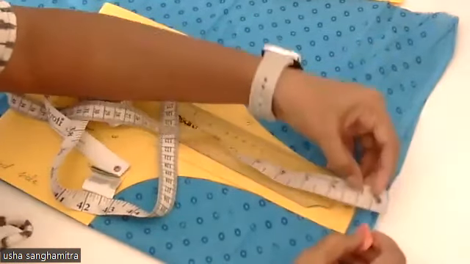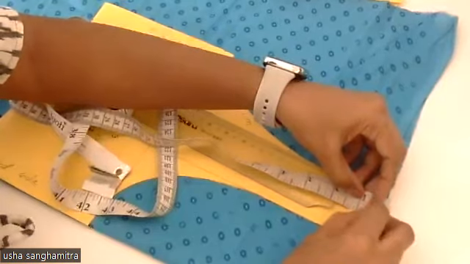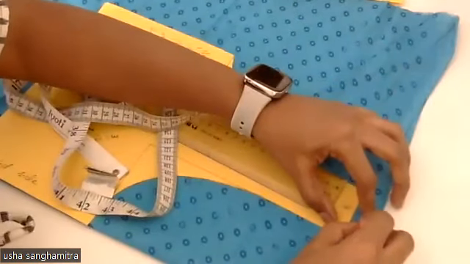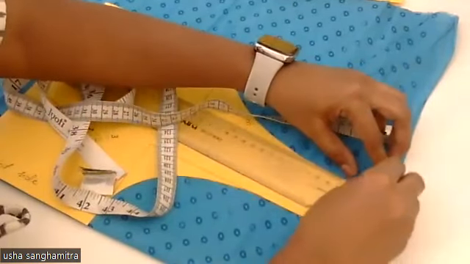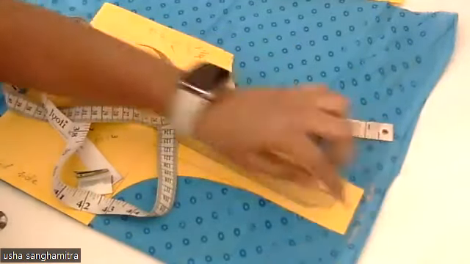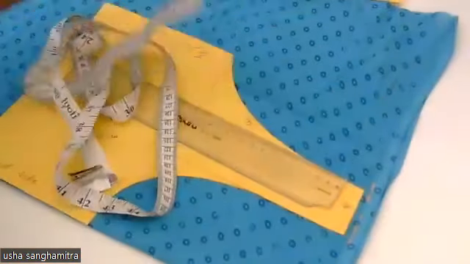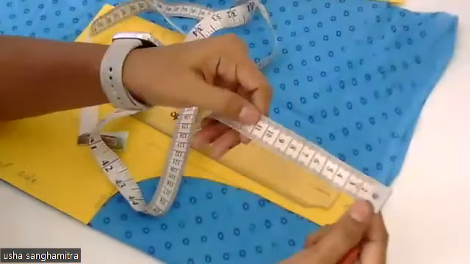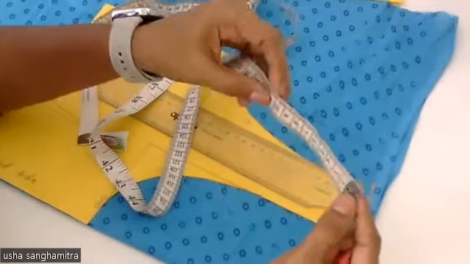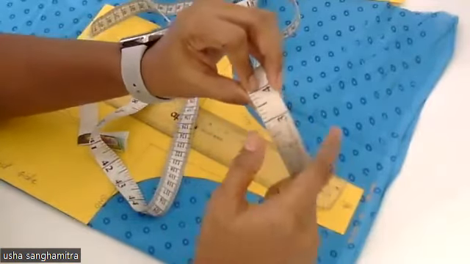Like this. Extend it till here, till the outers. Now 1 centimeter. It is on the back side of the tape, or in some tapes it will be on the front side itself.